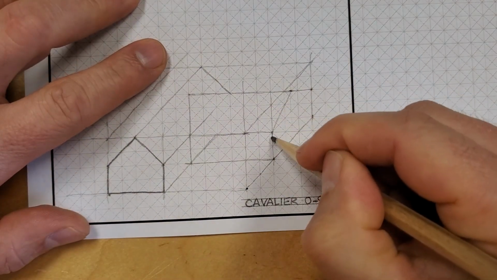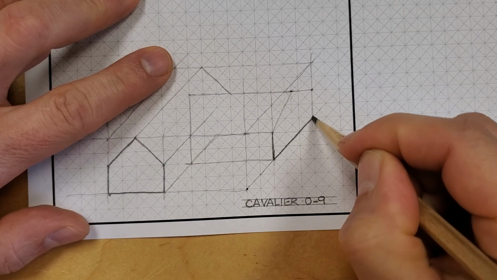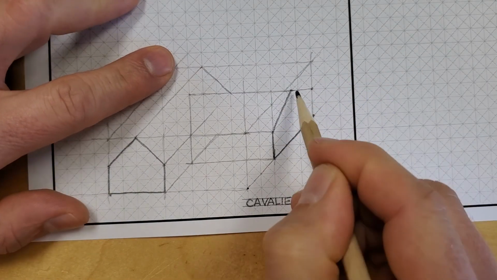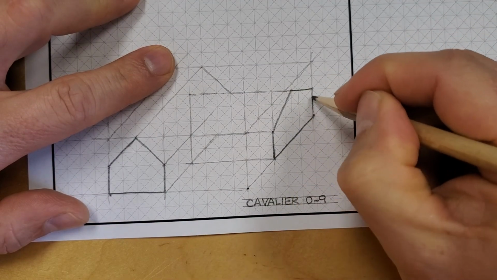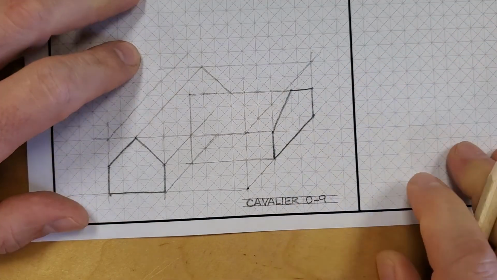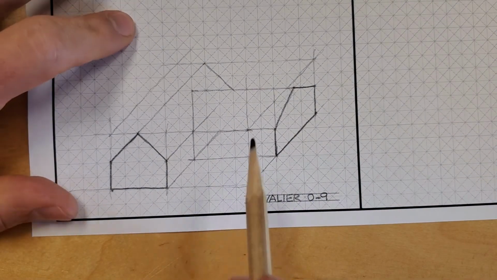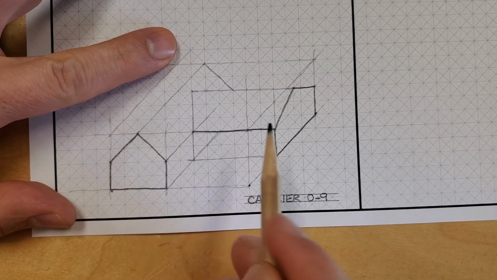Okay, I'll go ahead and do the same here. Darken the initial shapes. And that's where I began to kind of work out the shape and the detail. And then let's go ahead and darken the rest of the object.